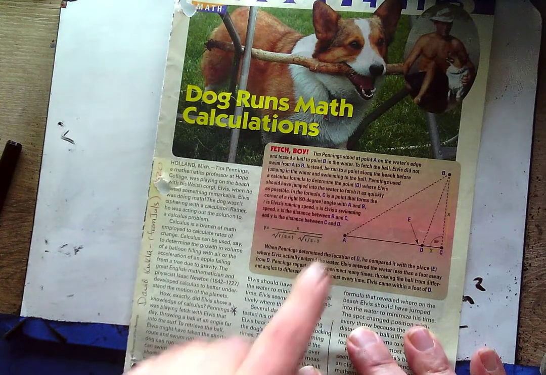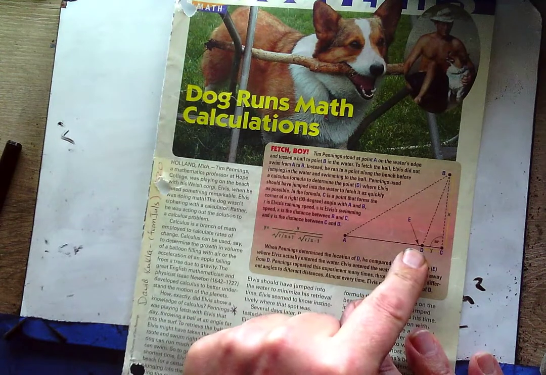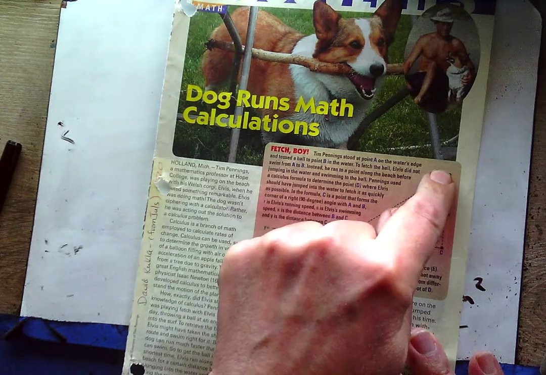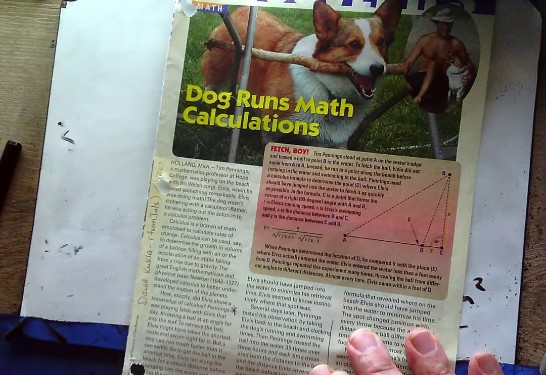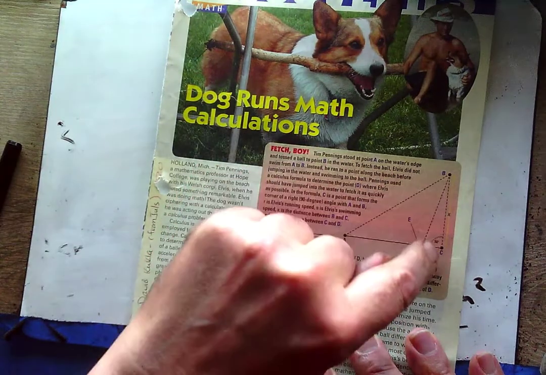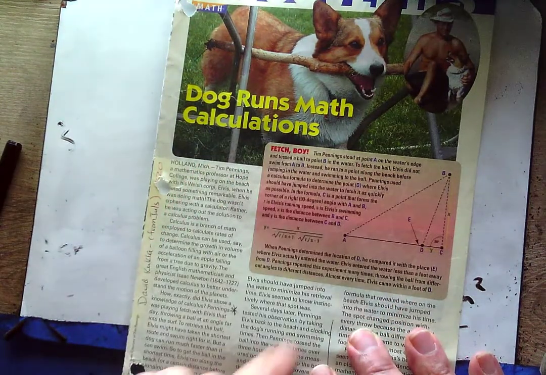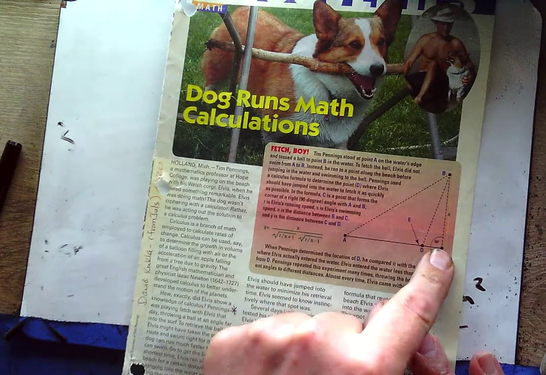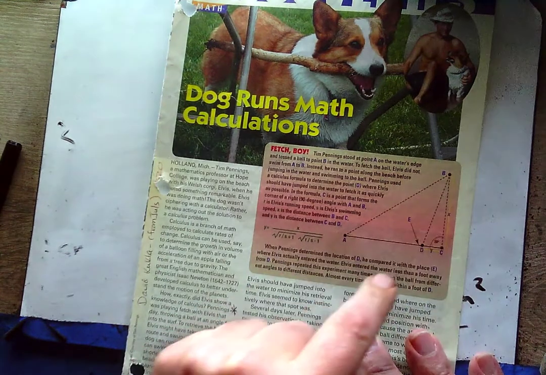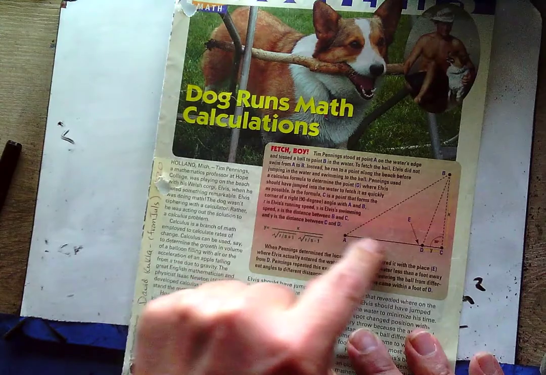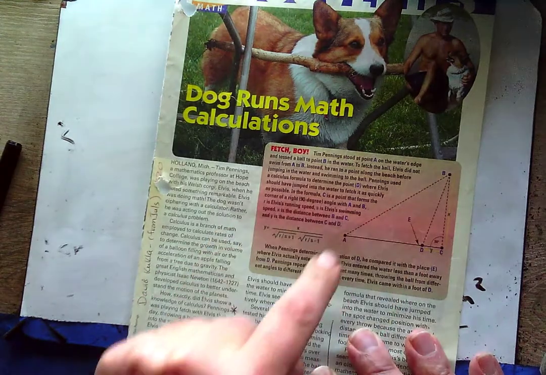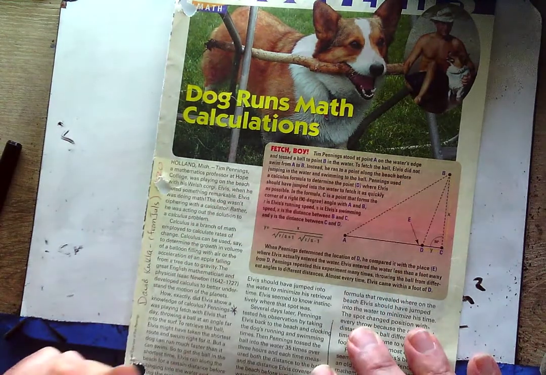So Elvis ran down the beach and then swam this. Now remember, this length is still bigger than that length. So this is more running and a shorter swim. This is a short run and a short swim, and this is a very long swim.